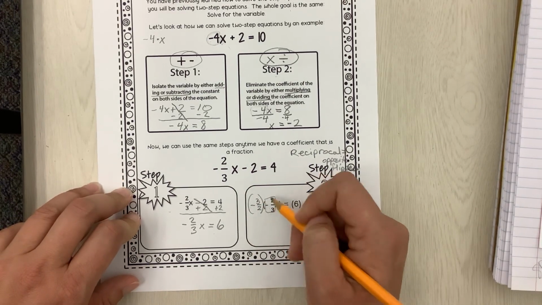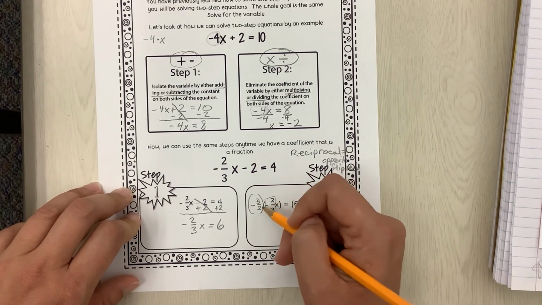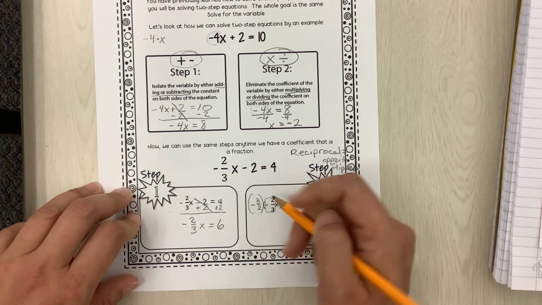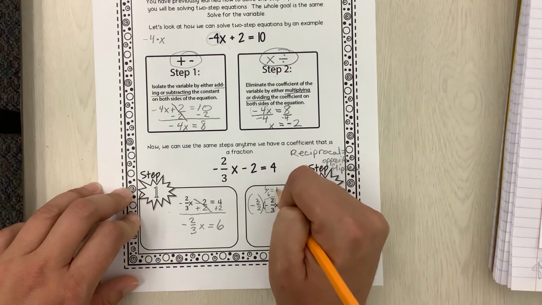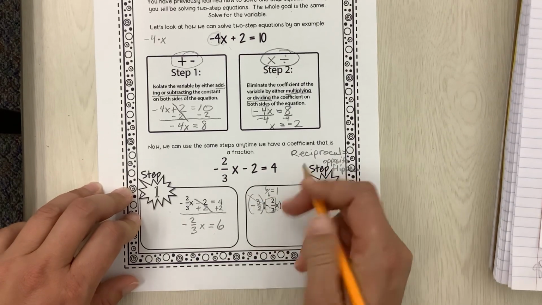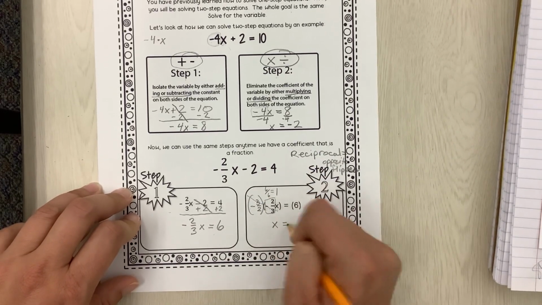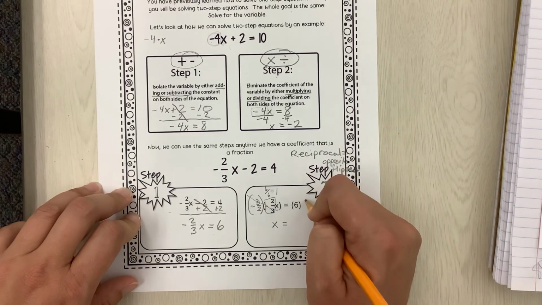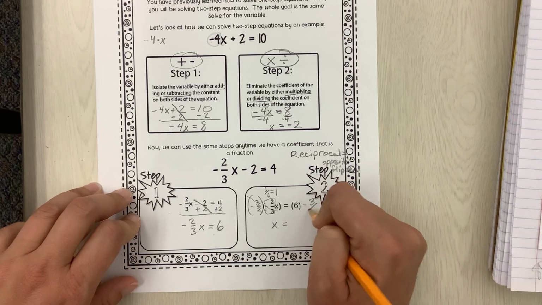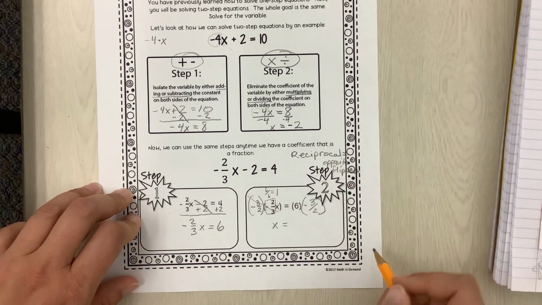3/2 times 2/3. 3 times 2 is 6. 2 times 3 is 6. So this is 6/6. Well, we know 6/6 equals 1. So those are gone and x is by itself. Now remember, whatever I do to one side, I must do to the other. So I am going to multiply a negative 3/2 to this side.